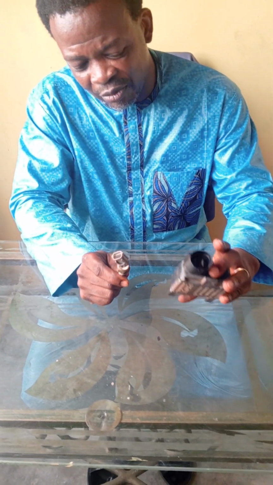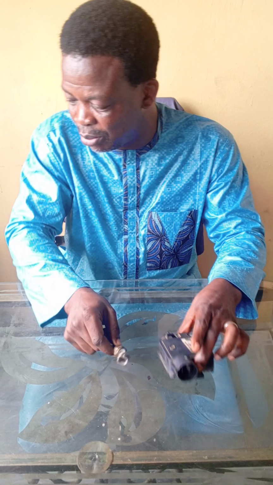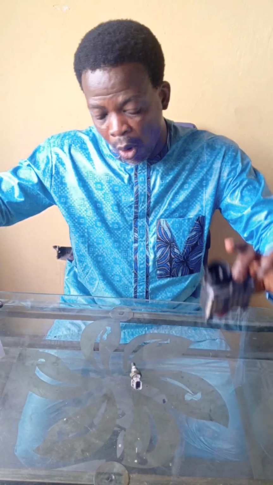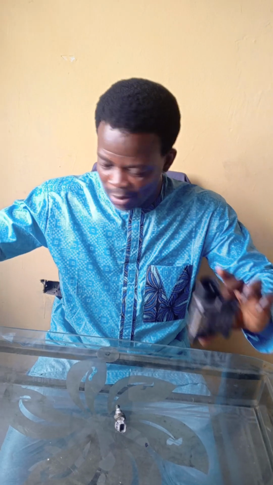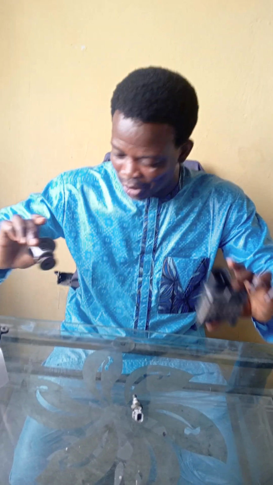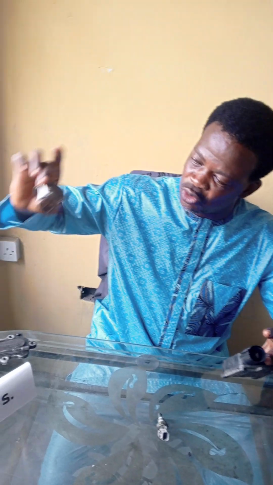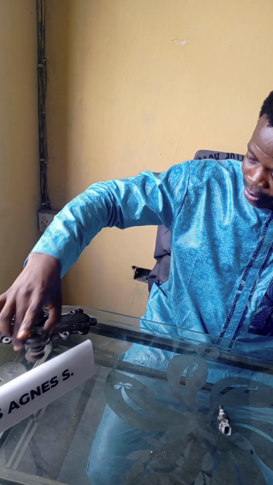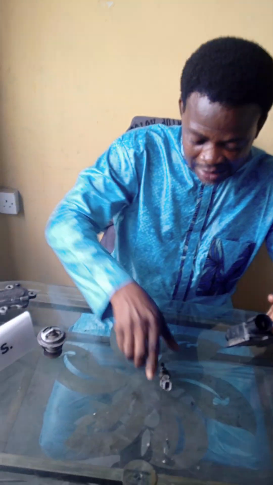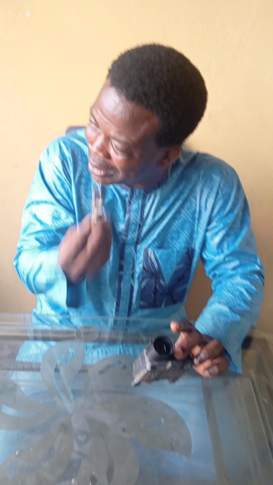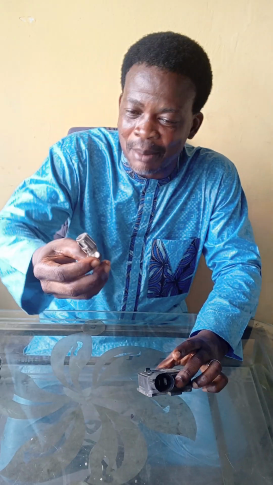Most people have misconstrued these two items as thermostats. Let me clarify this misconception. This is a thermostat, which I explained in the last video. But this one, they are not thermostats. This is a thermistor, not a thermostat. It's a thermistor. Can you see it?